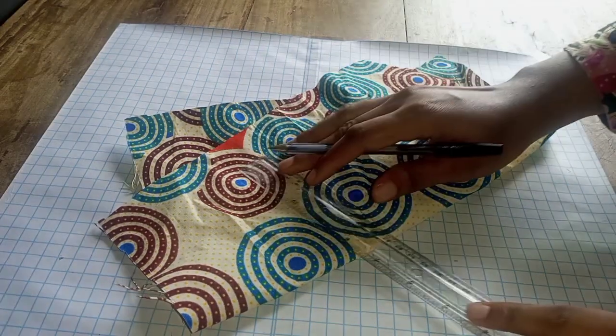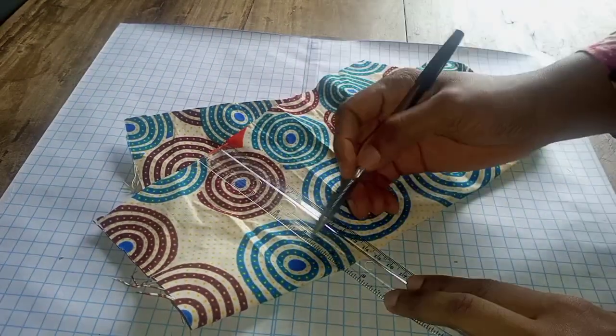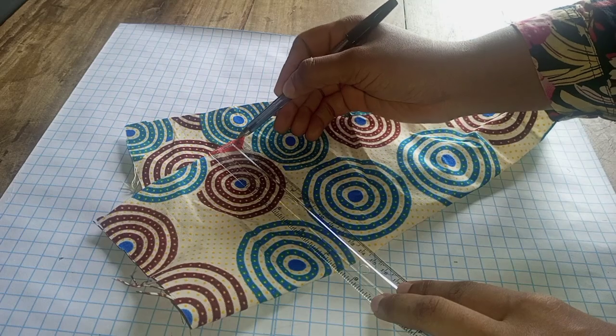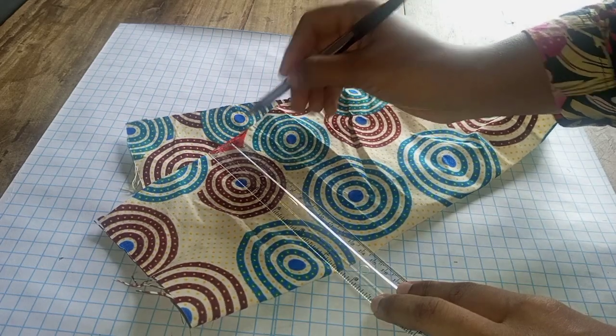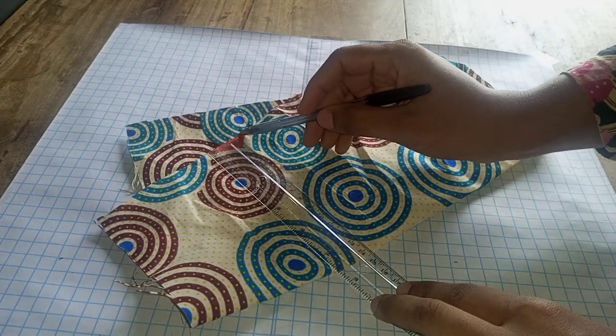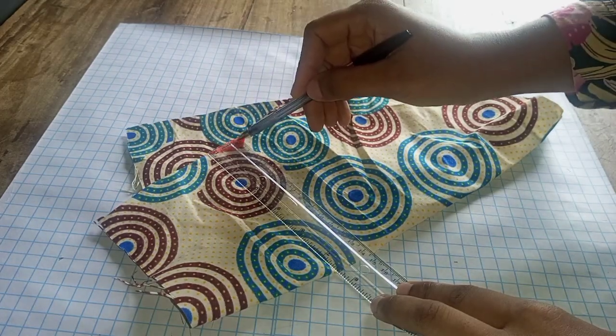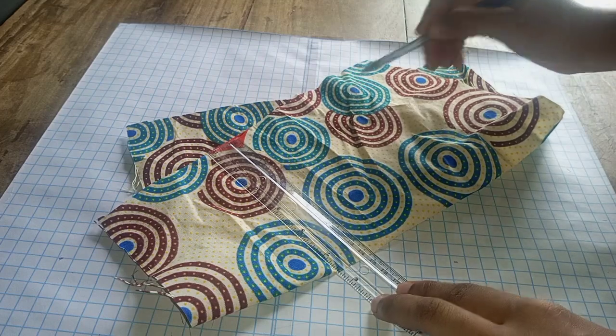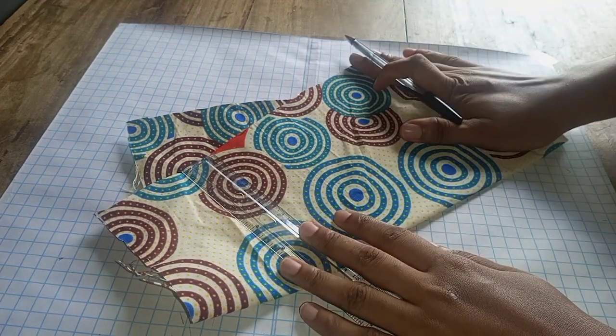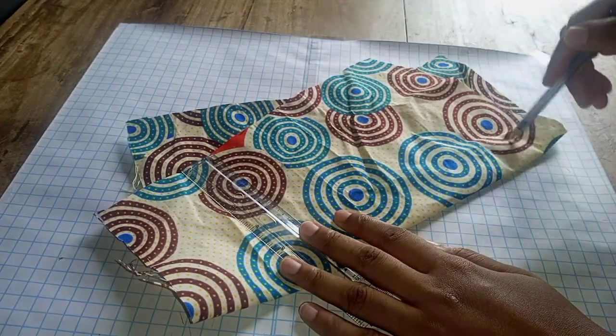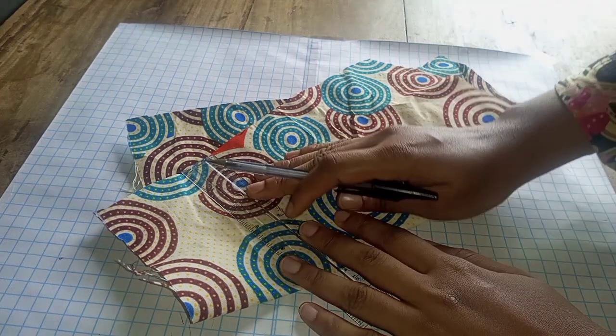And the hip measurement might end up being too small. Please just add more. Make sure you add enough allowance at the hip line, because you find out that your hip line is actually very small when you are drafting this type of quarter circle skirt, because it looks more like an A-line shape.